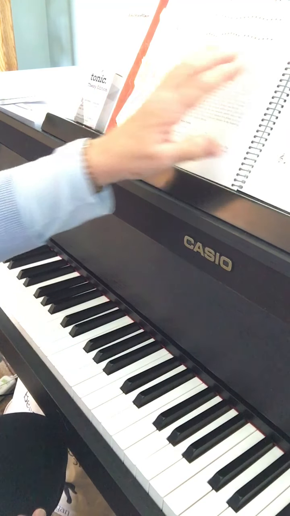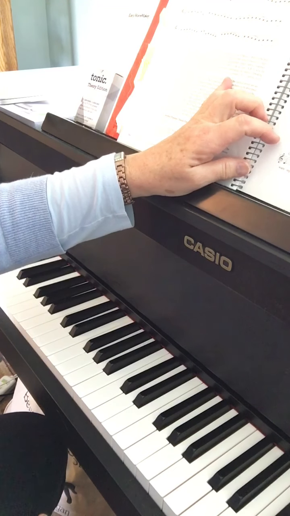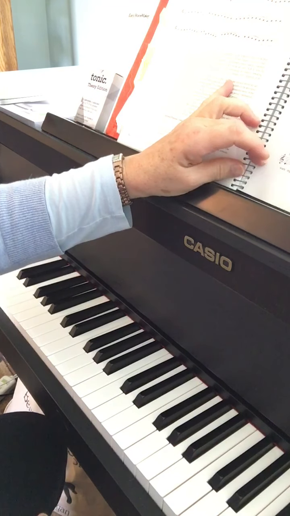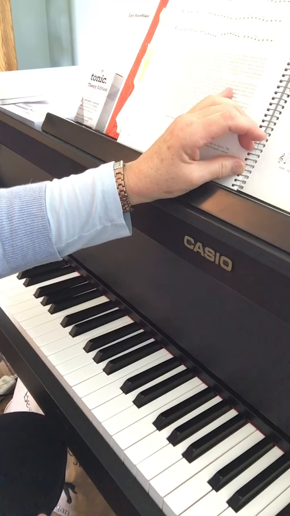The 32-bar chorus in ternary design was more prevalent in the popular music of the first half of the 20th century.